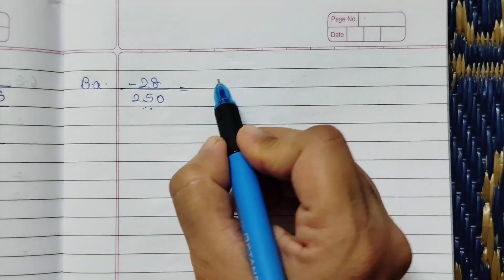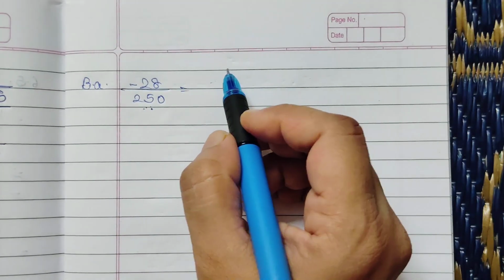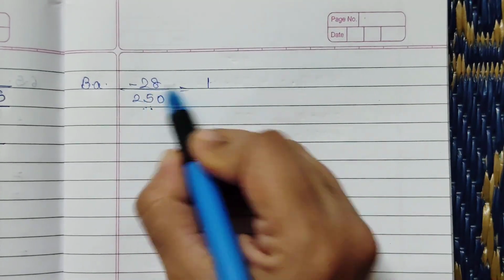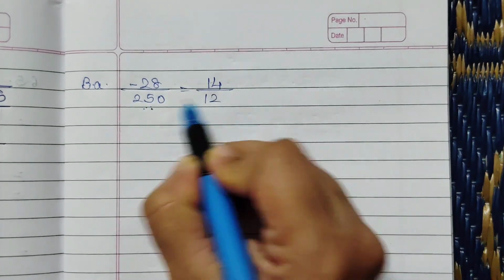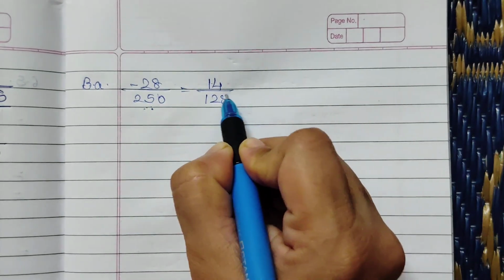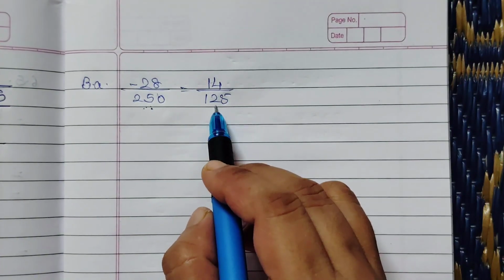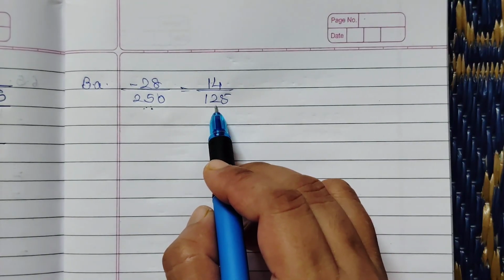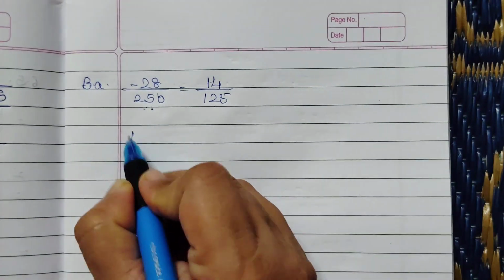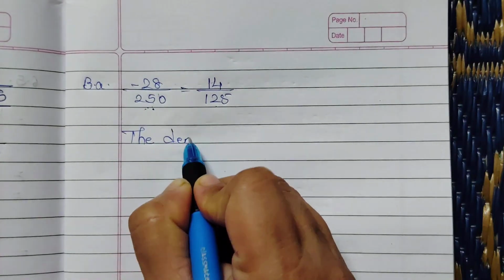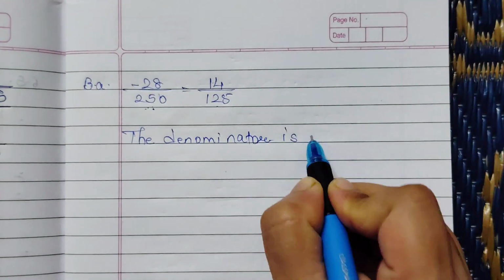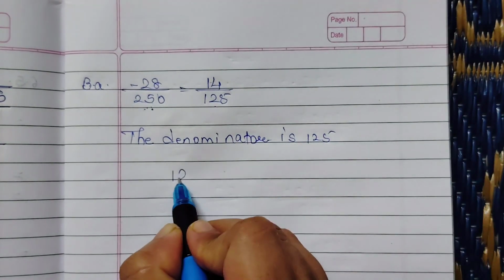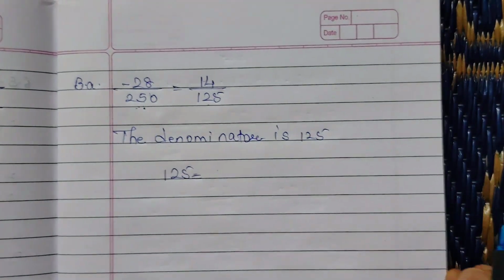So 28 upon 250 goes in 2 table. 2 1s are 2, 2 4s are 8. Here 2 1s are 2, 2 2s are 4, 1 carry, 2 5s are 10. What I got? 14 upon 125. Now the denominator is 125. So we are going to take the factor of 125.